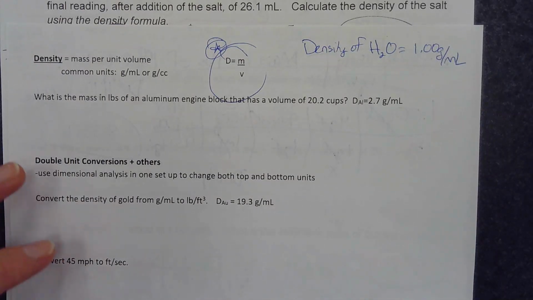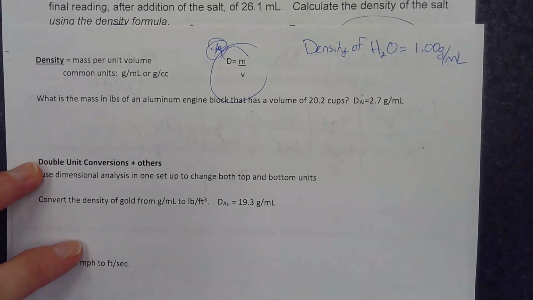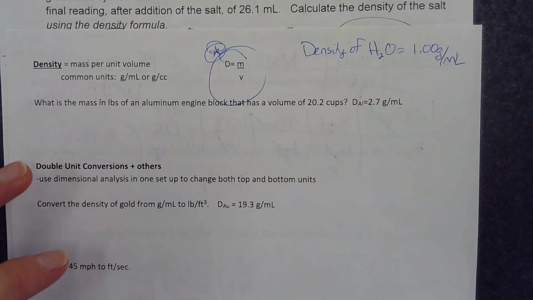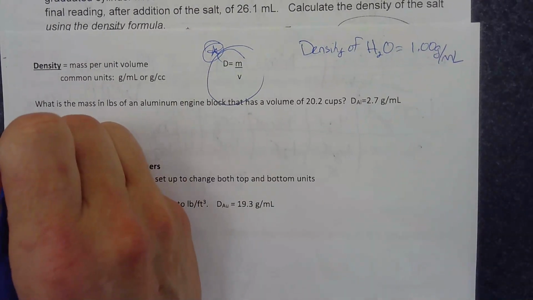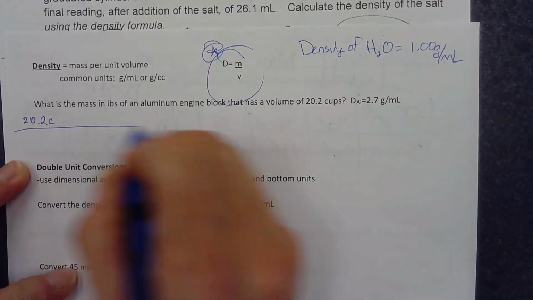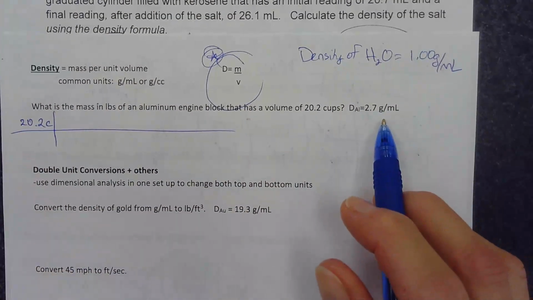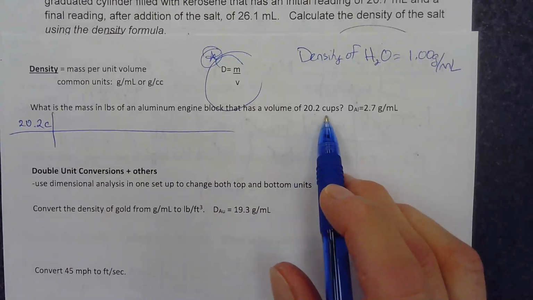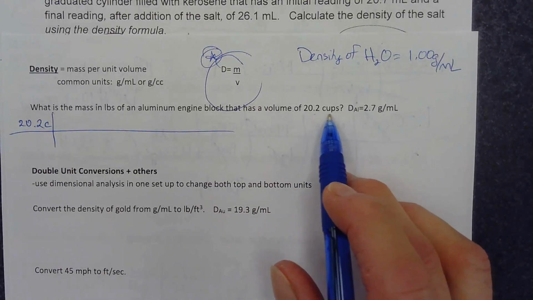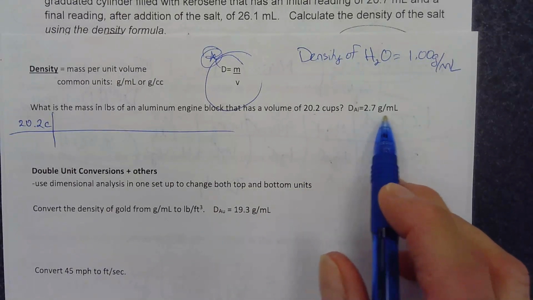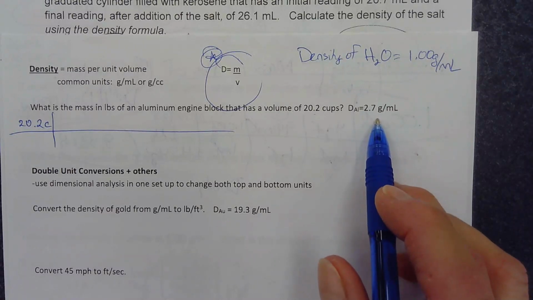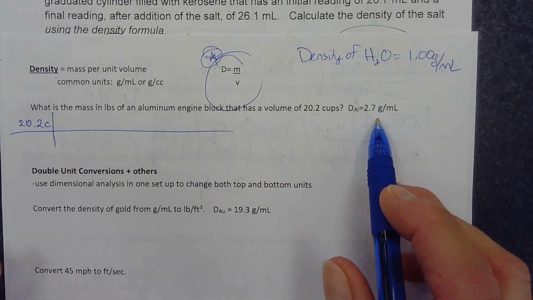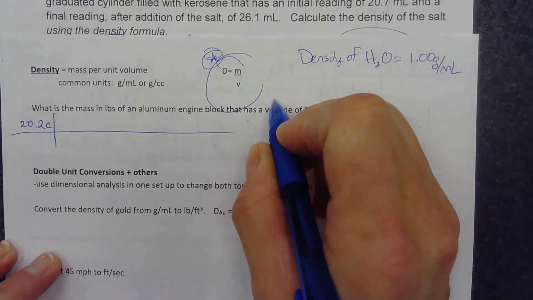Okay, so what's our given? 20.2 cups. Folks, if you have a choice, I've said this before, if you have a choice between a 1 unit number and a 2 unit number, what is your given? The 1 unit number. Write that down if you haven't remembered that.